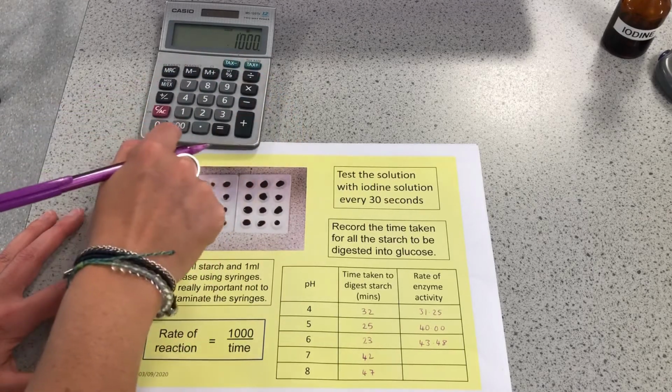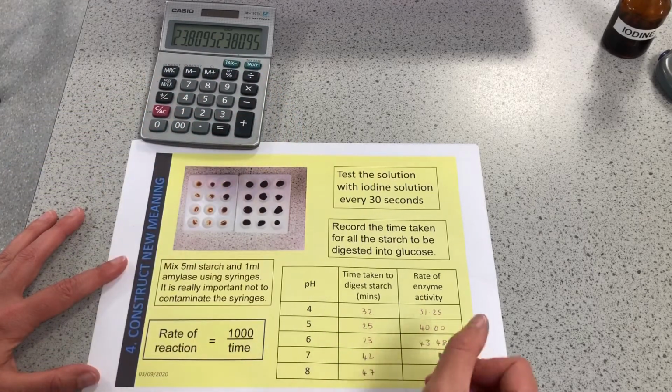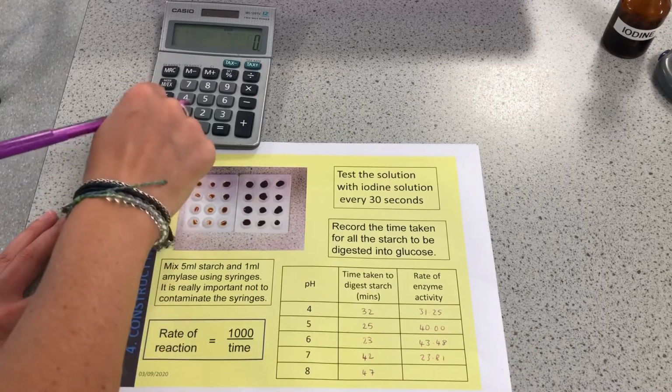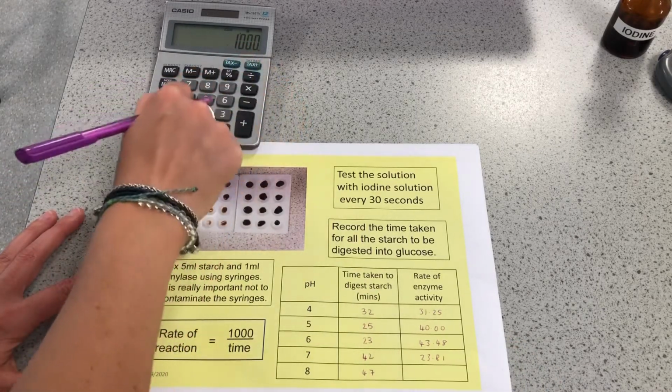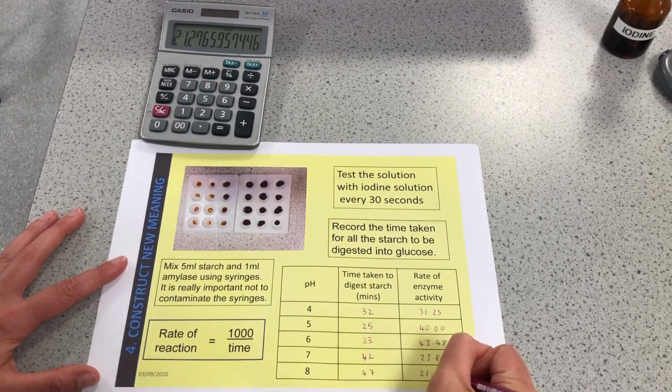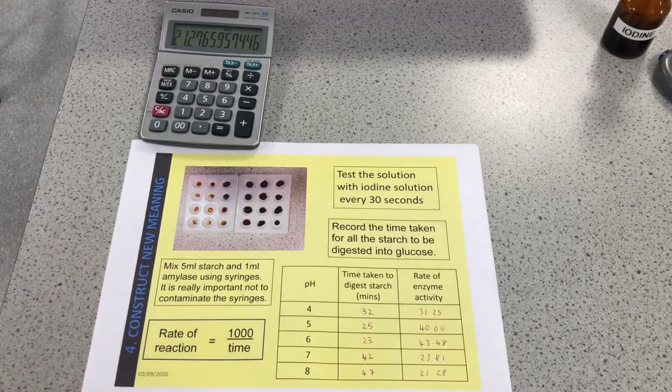1,000 divided by 42 is 23.81, and 1,000 divided by 47 is 21.28. Okay, so there are the rates of activity. So a short time gives us a fast rate of reaction, a bigger number in rate of reaction.